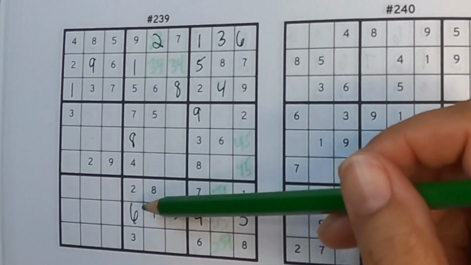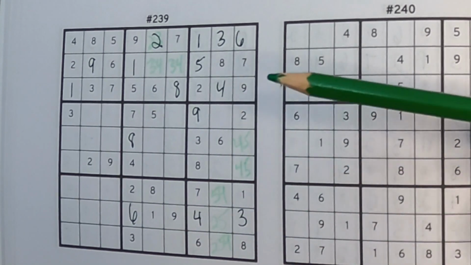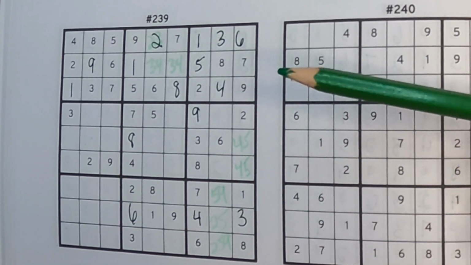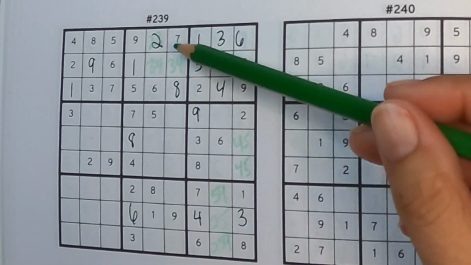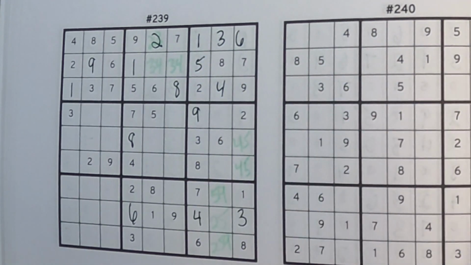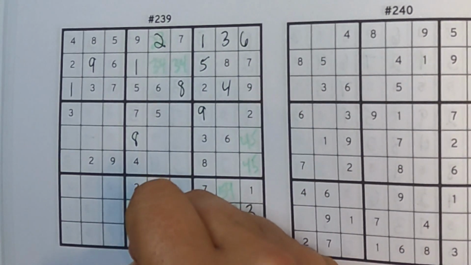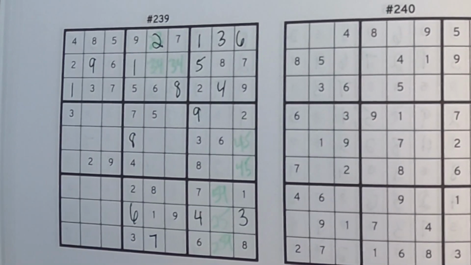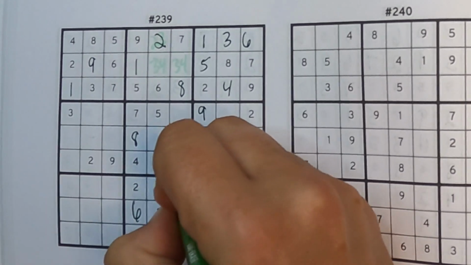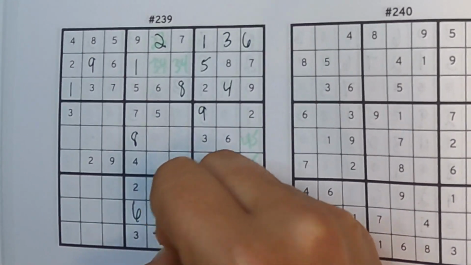For this box, we're missing 4, 5, and 7. We've got a 7 covering both of these boxes, so our 7 must be here. I don't see any other help, so 4, 5, 4, 5.